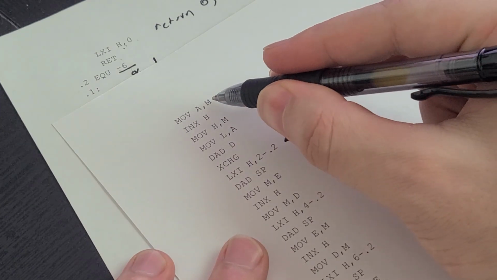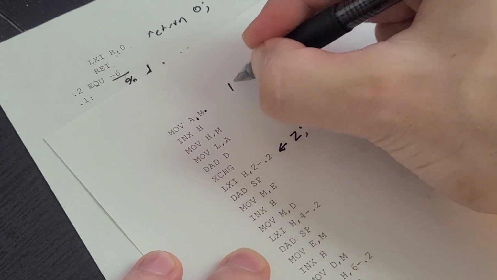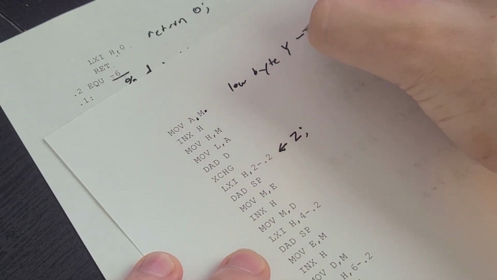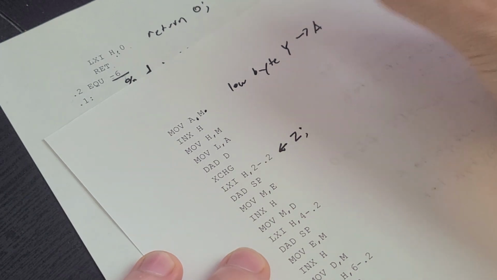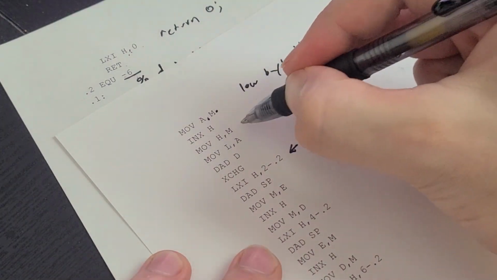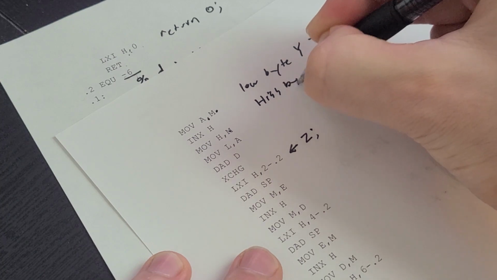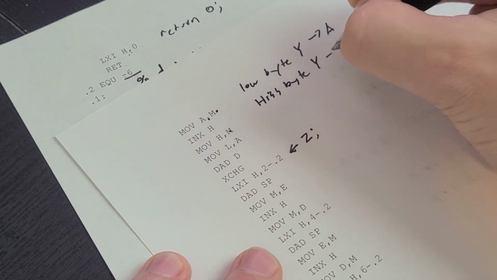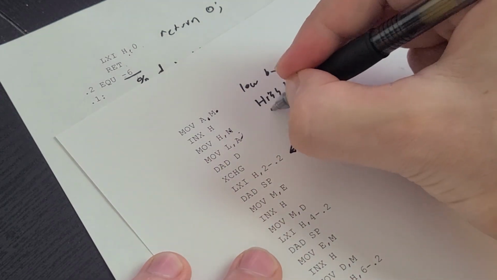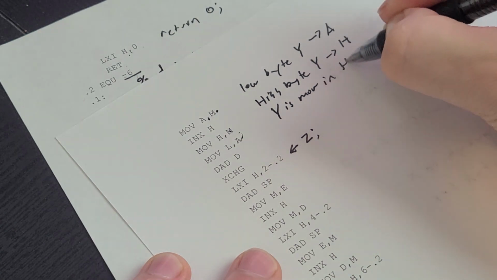Let's see here, move m to a. Okay, so this is interesting. So low byte y goes to a. Interesting. Okay, move up, and then the high byte goes to h. So then high byte y goes to h. And then move a to l, so then y is now in hl.